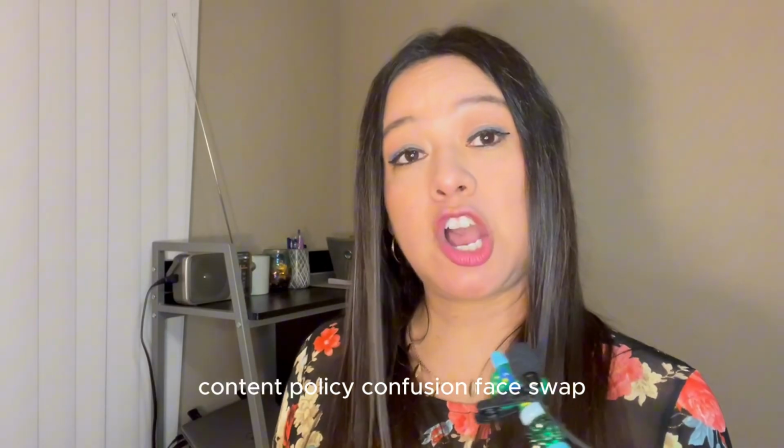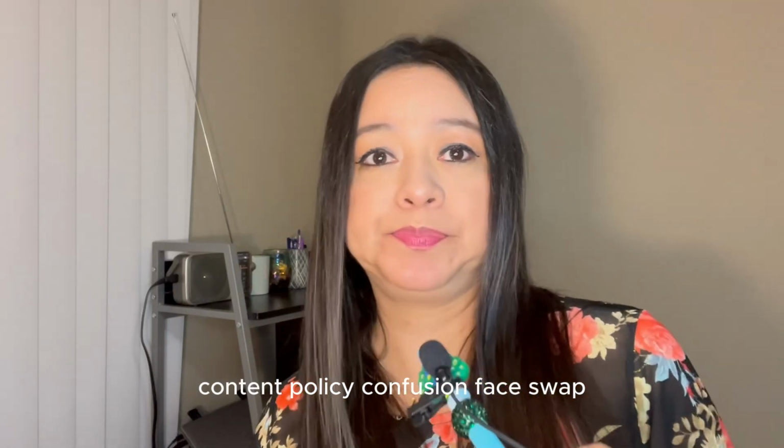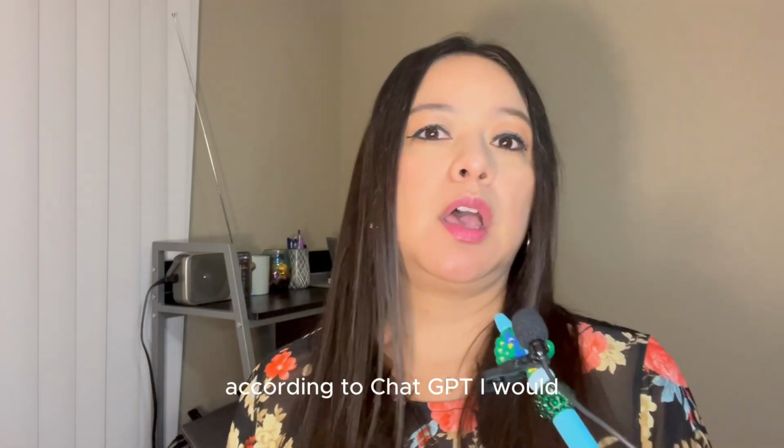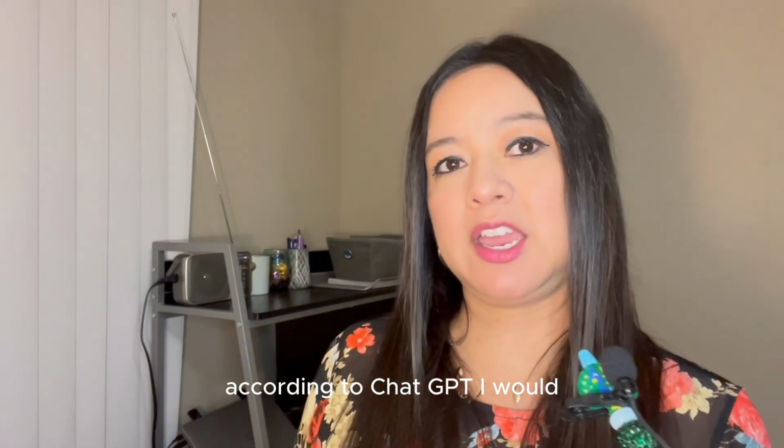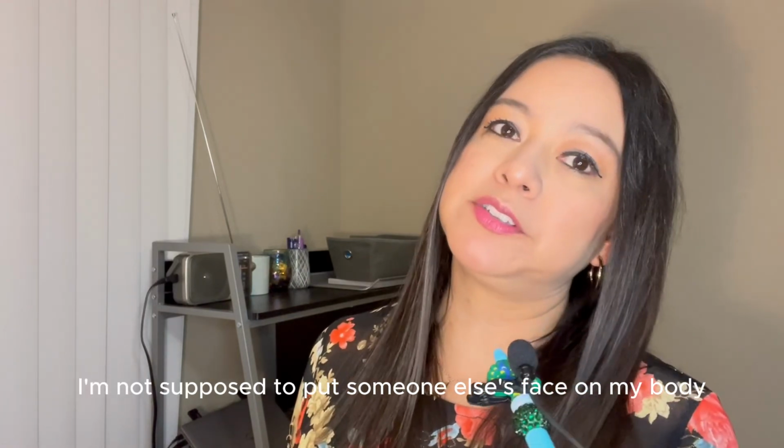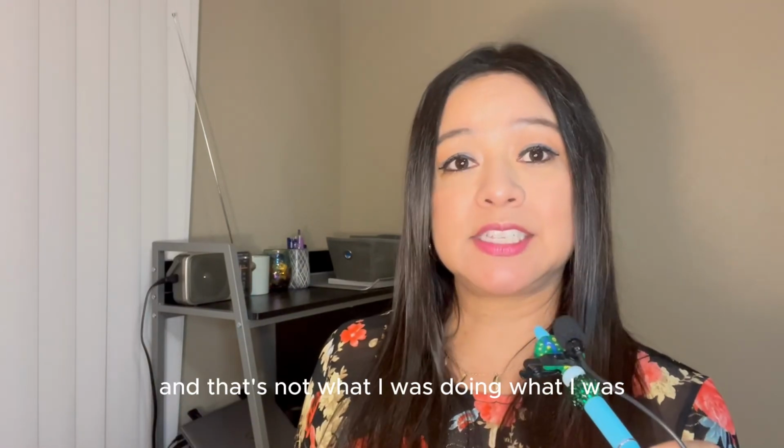Okay, and lastly, content policy confusion, face swap. According to ChatGPT, I'm not supposed to put someone else's face on my body, and that's not what I was doing.